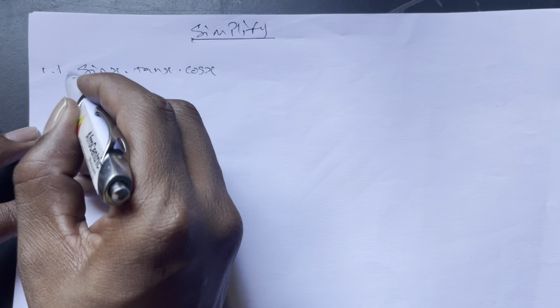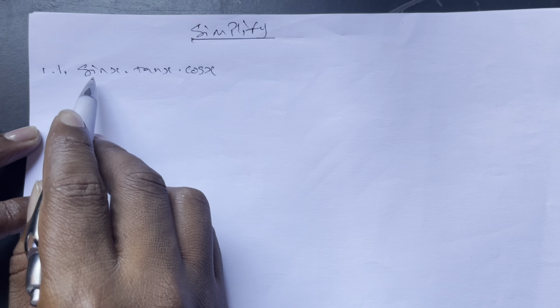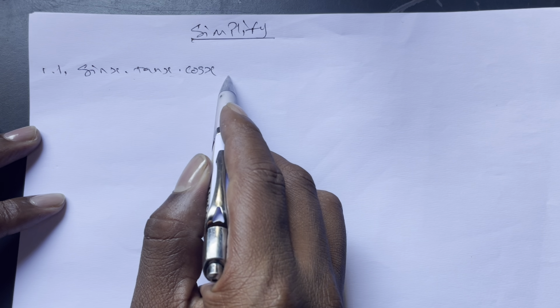So today we are going to be simplifying identities. We are still under trigonometry. So the first question is sine x times tan x times cos x.